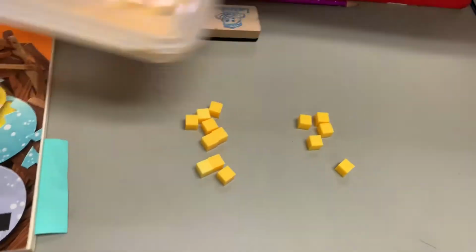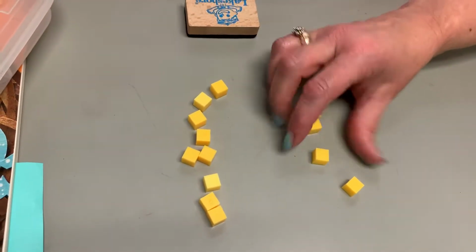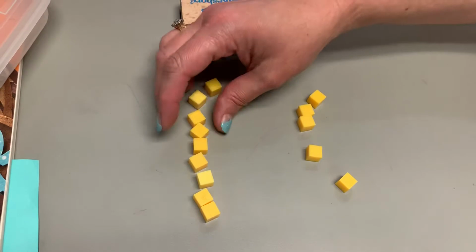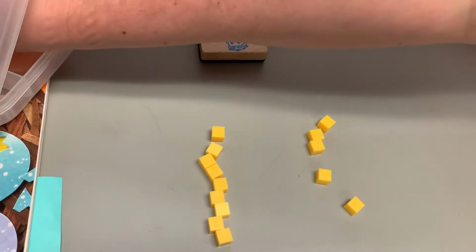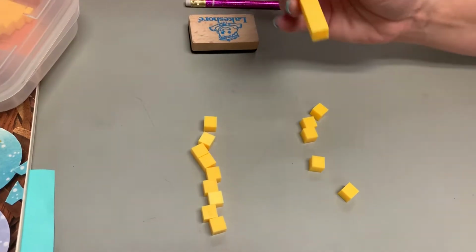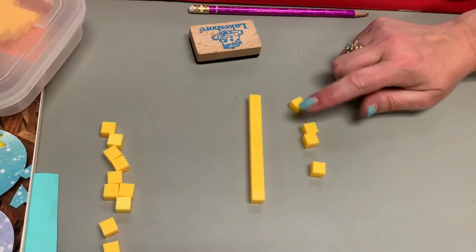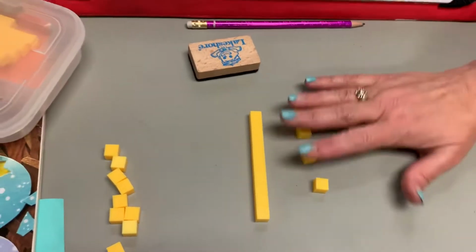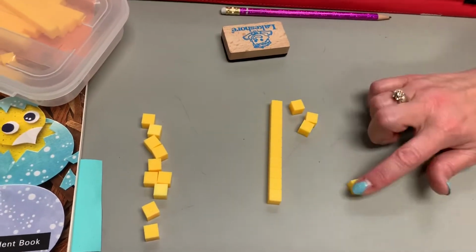So we've got our 9 cubes, and we could easily just sit here and count them all and find out the answer. But if I know that I can make this into 10, I'm going to move one of these over and make a 10. Now I have 10 and 4. And that's 14. Even if you needed to count it, it'd be so much quicker to count from here. You don't have to count all of these. It would take forever. So 10, 11, 12, 13, 14.